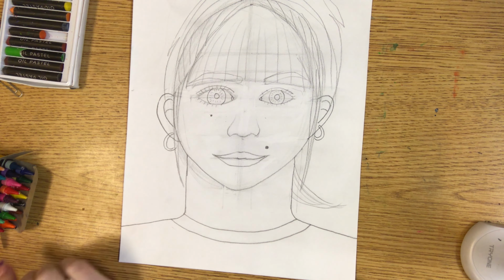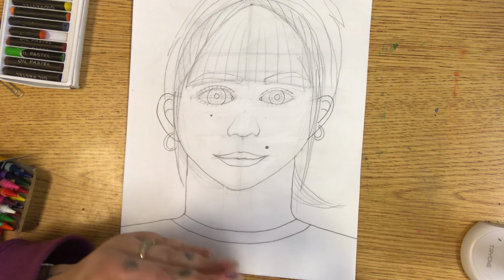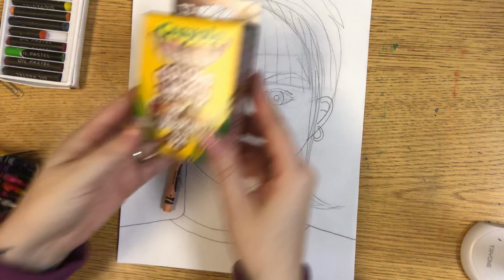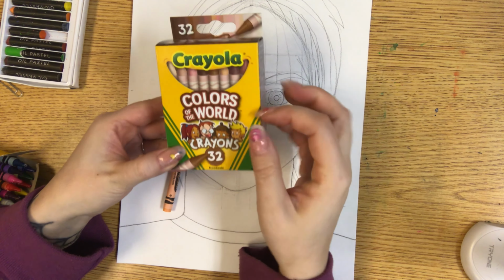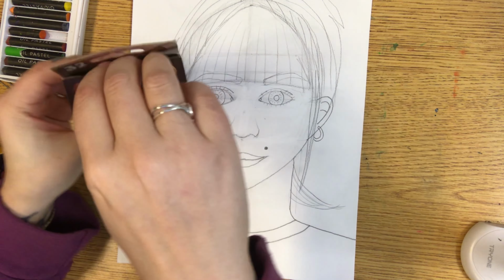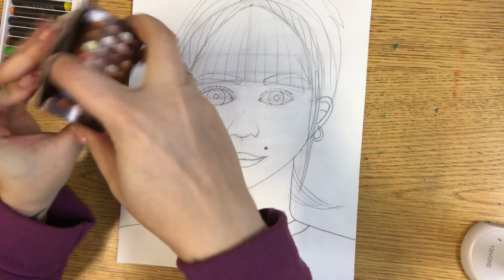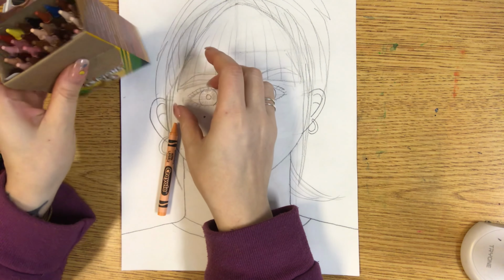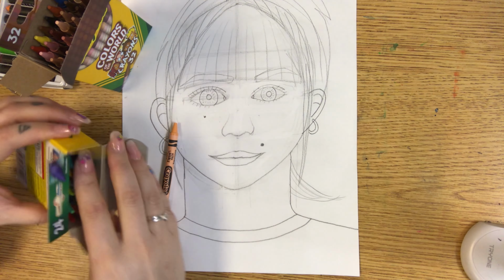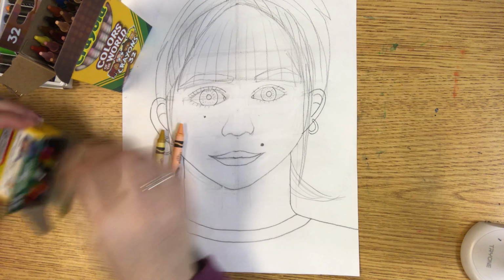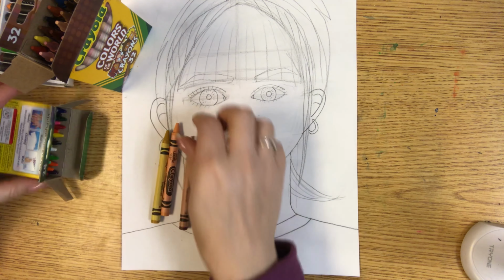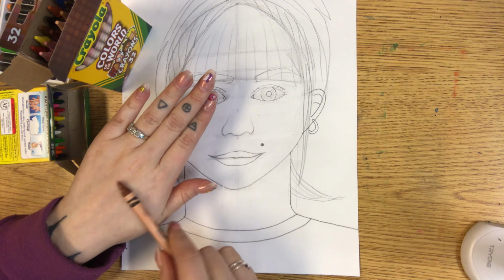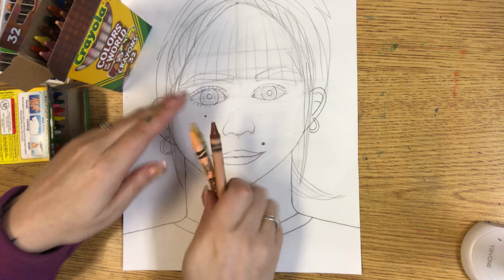So the first step is to find a crayon or colored pencil or whatever you're using that matches your skin color the best. If you have something like this, a set of neutral color crayons that works really well for portraits like this, that's excellent. You can go ahead and pick from a wide selection. But if you don't have a wide selection, you just have regular crayons, that is totally okay. Just go through your crayons and you're not going to find a perfect match. You're just going to check at the back of your hand and find whatever you think matches the closest out of the selections you have.